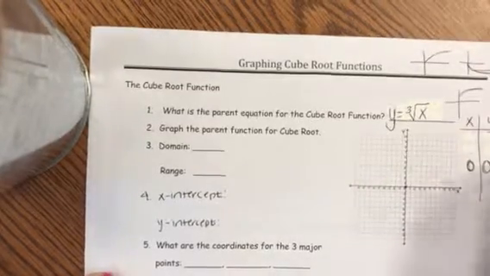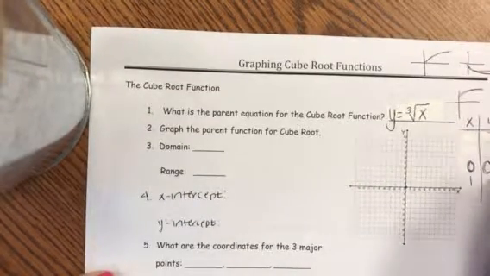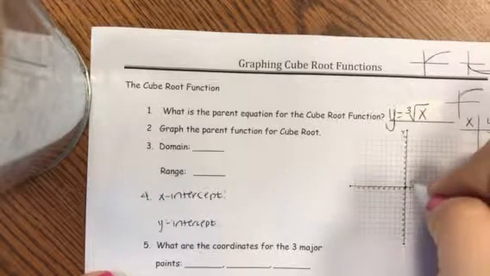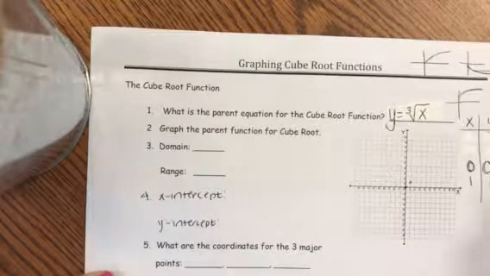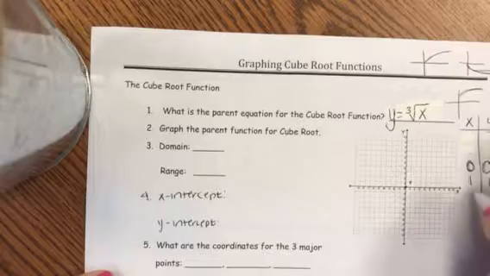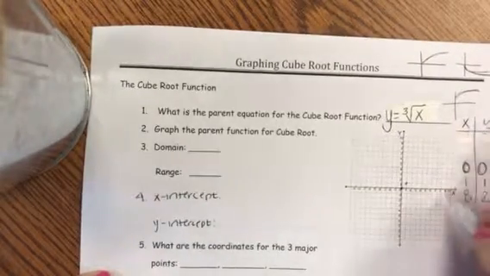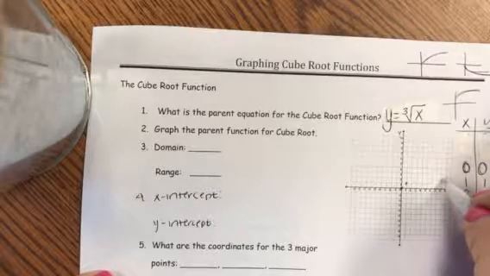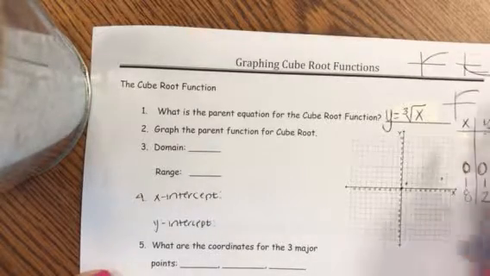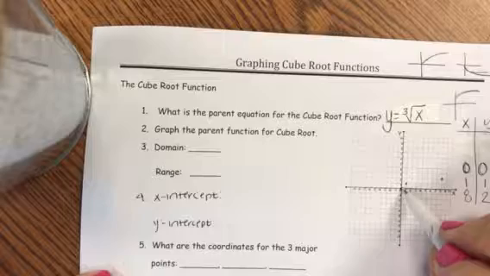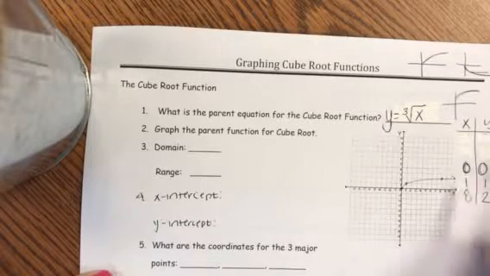That's your starting point. The cube root of 1 is just 1. So 1, 1 is where you would go next. And then lastly, the next perfect cube would be 8. The cube root of 8 is 2. So the next point would be 8, 2. Now, this looks like we would go here and connect this. This looks just like our square root function.